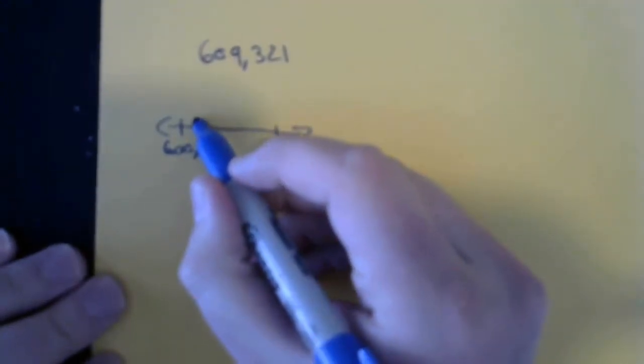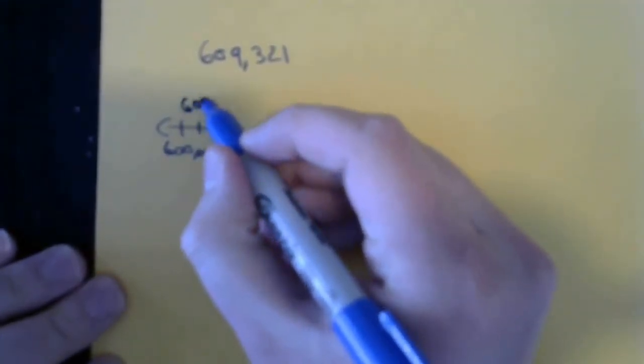So then I can ask myself, is 609,321 closer to 600,000 or is it closer to 700,000? And it's closer to 600,000. So I can say that 609,000 would round to 600,000. That's the basic concept of rounding.